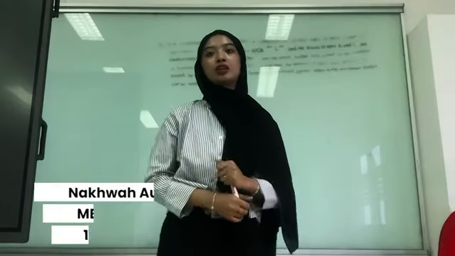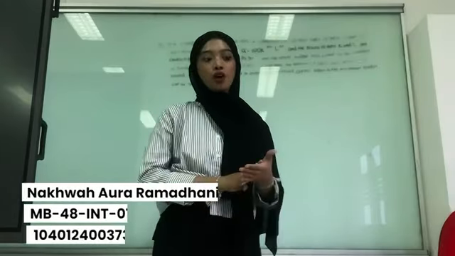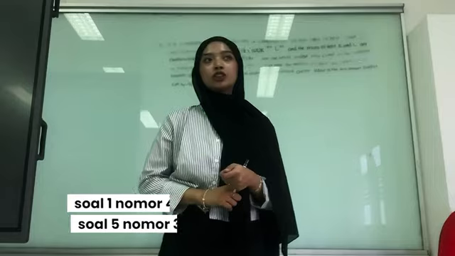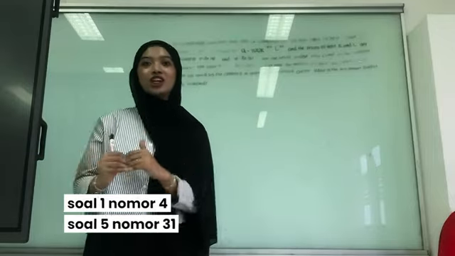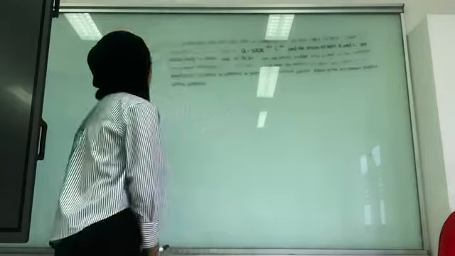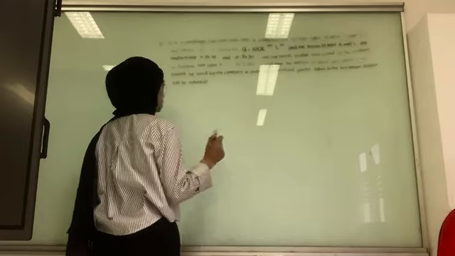My name is Nakhwah and my NPM is 1040124037G. And I want to explain about constraint optimization using Lagrange multipliers. Okay, now we define the Lagrange function.